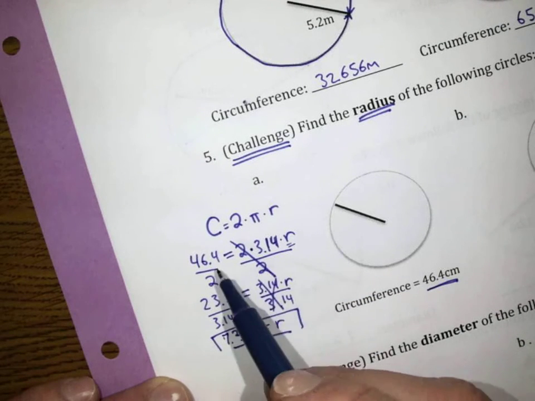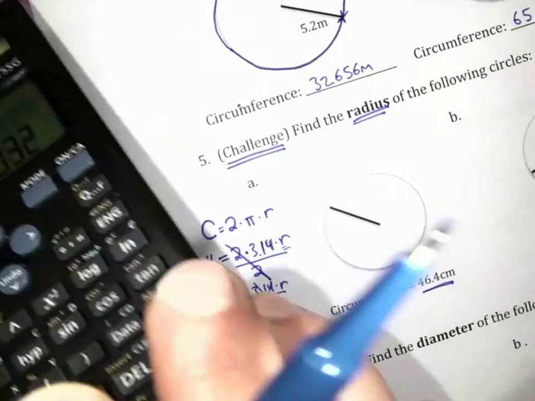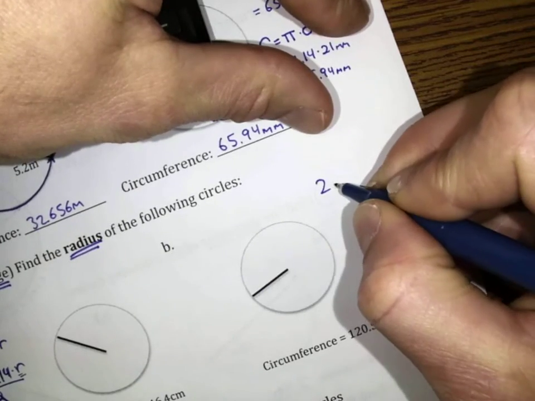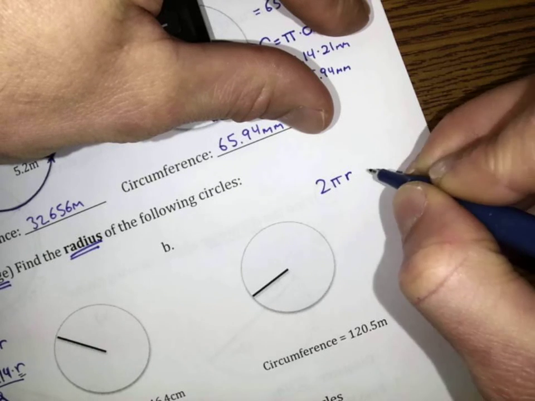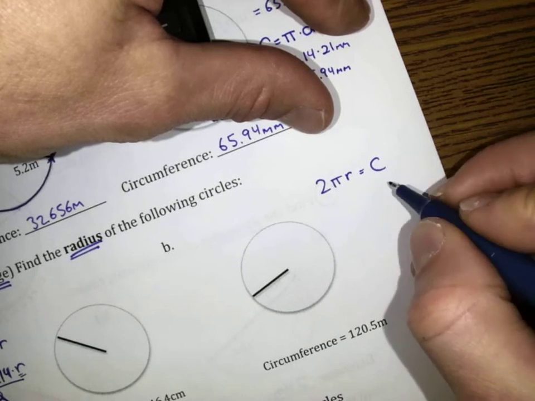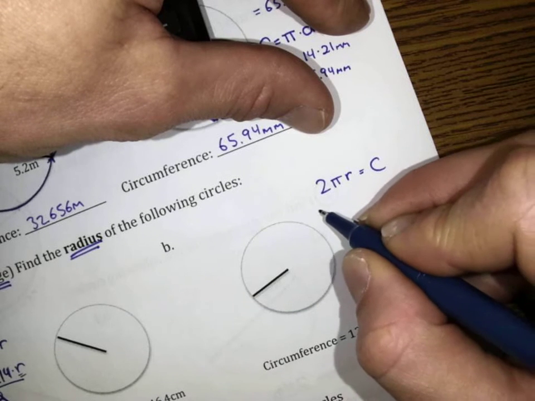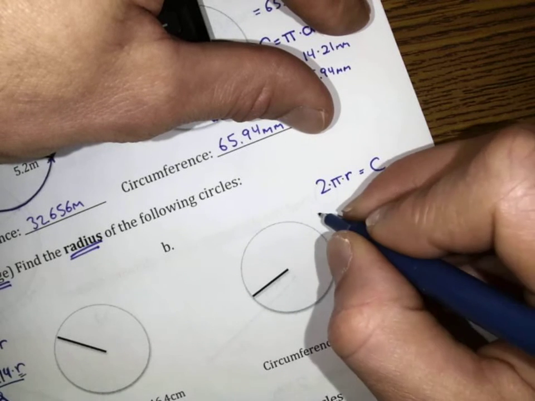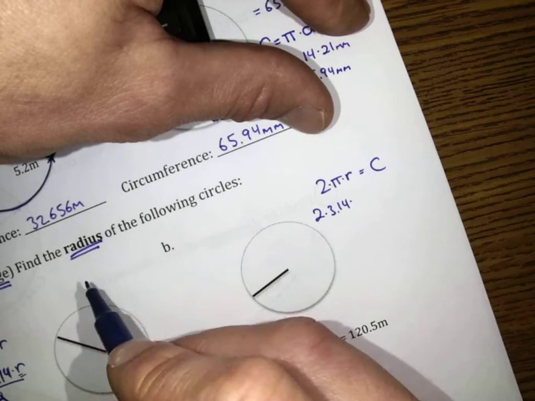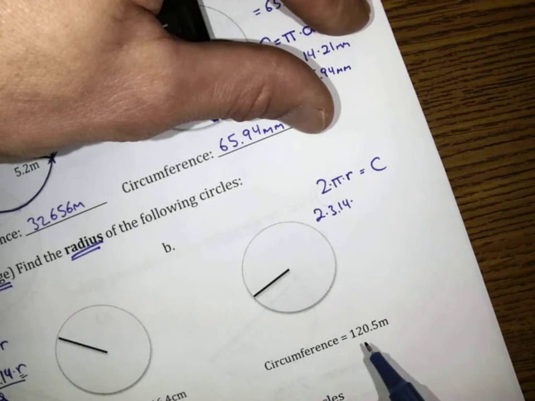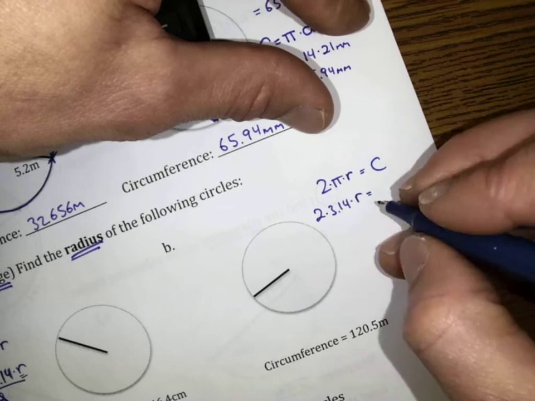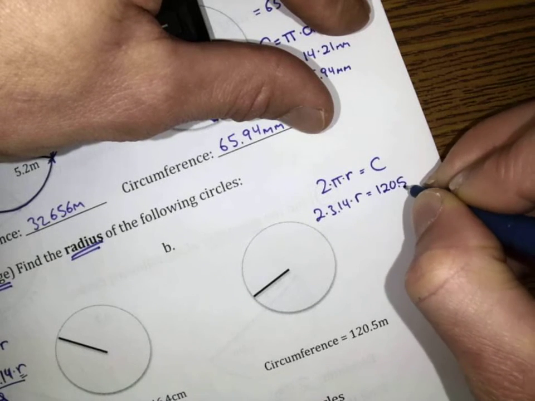So we had to use a bit of algebra in order to find the radius, but very doable. All right, let's see if we can do that again. Okay, 2 pi r, that's all equal to the circumference. I wrote it backwards, and it doesn't really matter what order you put things on an equation. So 2 times pi times r, so it's 2 times 3.14 times. Again, the radius is unknown. We are given the circumference, so I'll just leave the radius there.